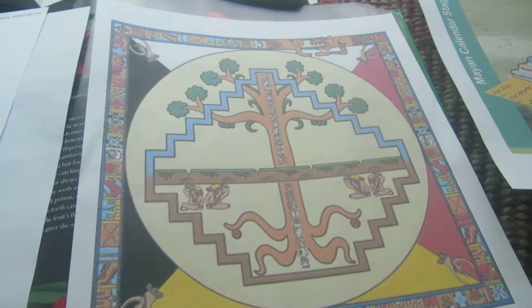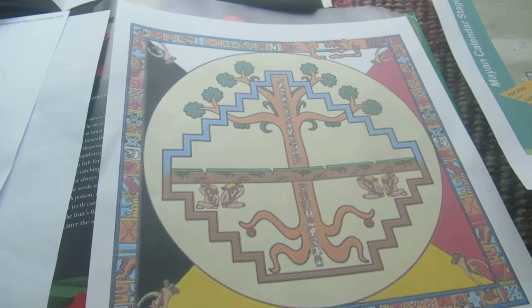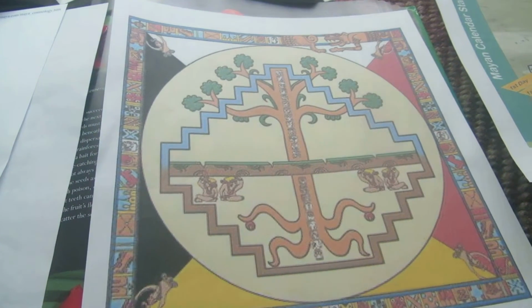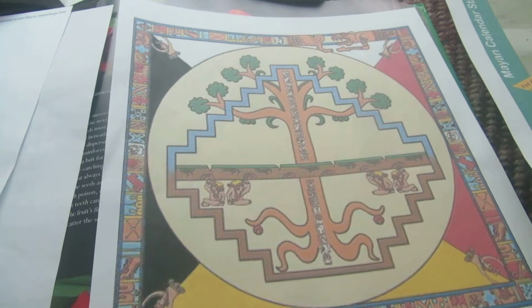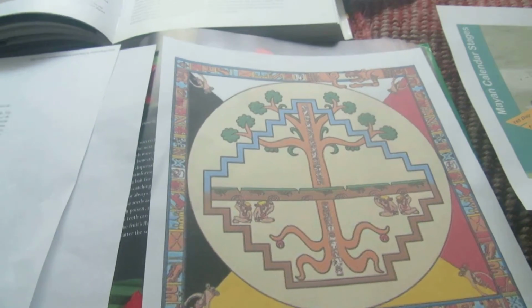Representation of the Maya universe with the sacred tree. I'm gonna mess up these names, bear with me. Yaxche sacred tree and the Bakabs in the corners holding the earth.